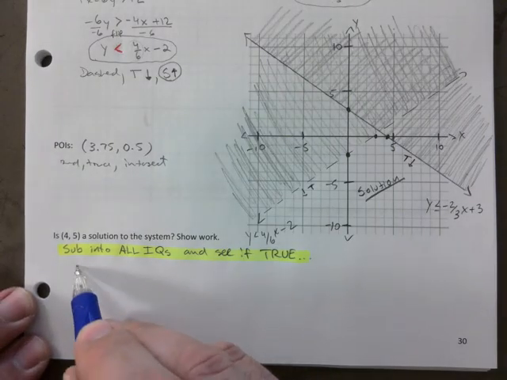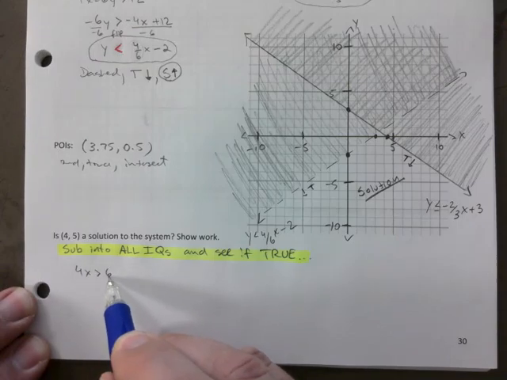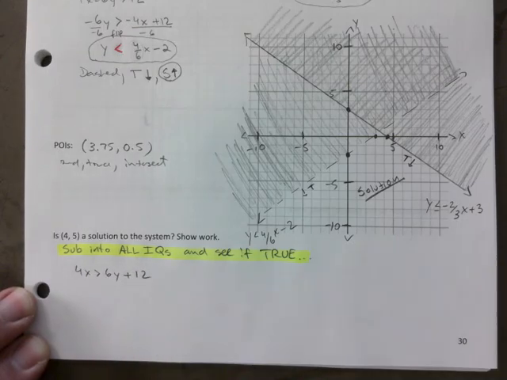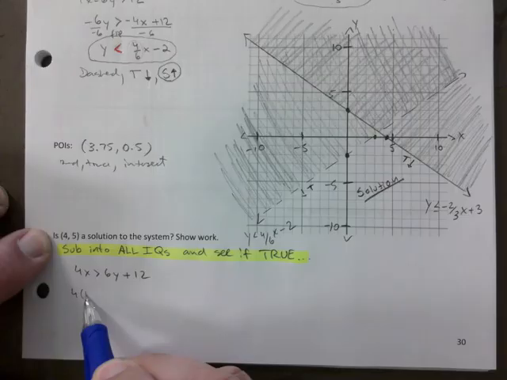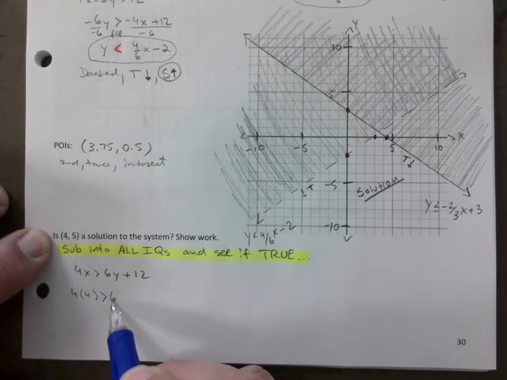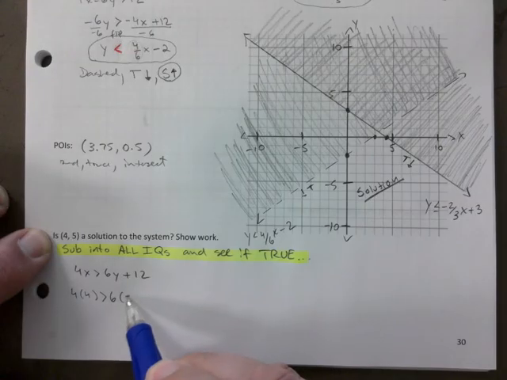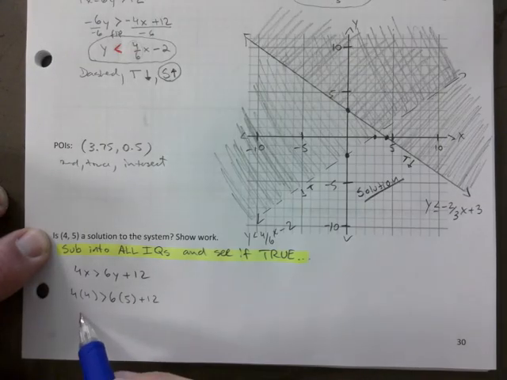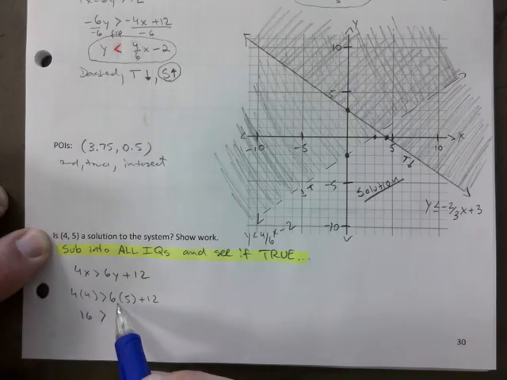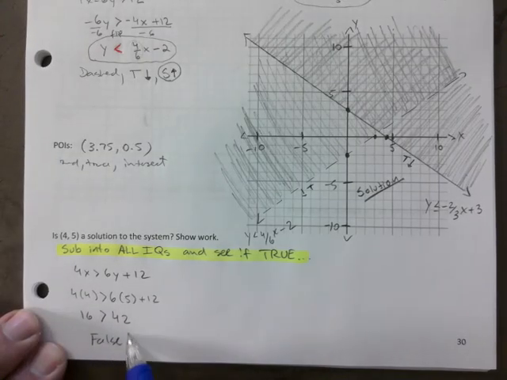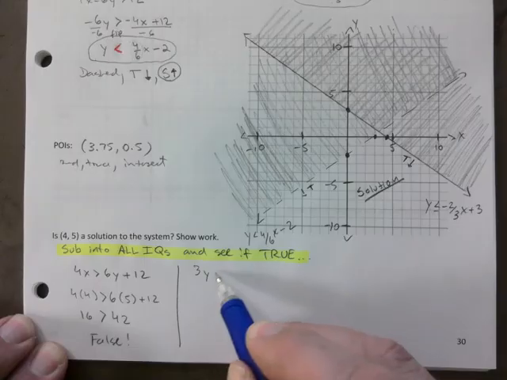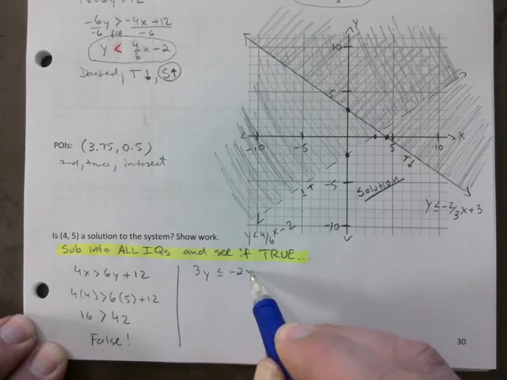So I'm going to use the original here, and I'm going to substitute 4, 5 into it. So it's 4 times 4 greater than 6 times 5 plus 12. That's 16, and this would be 30 plus 12, that's 42. This is false, right? Continue. 3y is less than or equal to negative 2x plus 9.